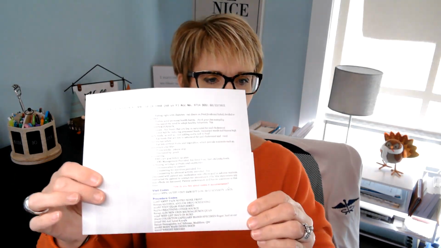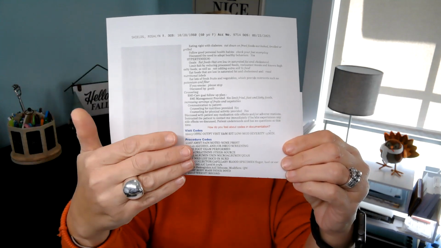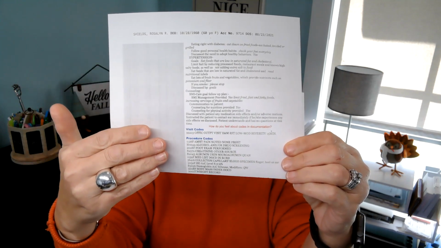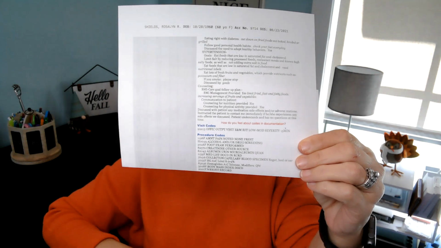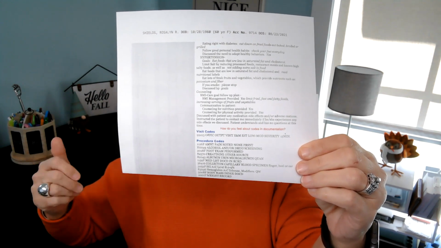So here's what I'm talking about. Usually they're EMR-produced notes, but I have an example here. This is an EMR-created note, and you can see here we have the CPT codes right here in the body of the note. At the end, but still they're in the body of the EMR-created note.